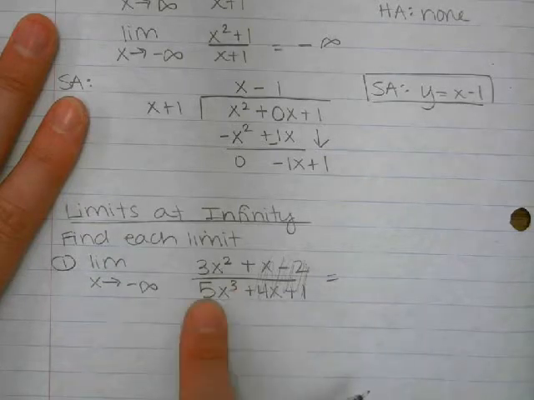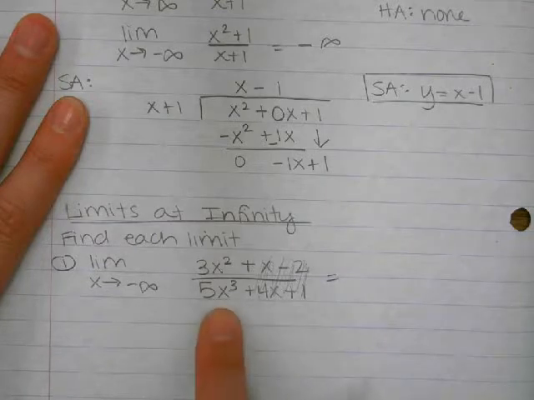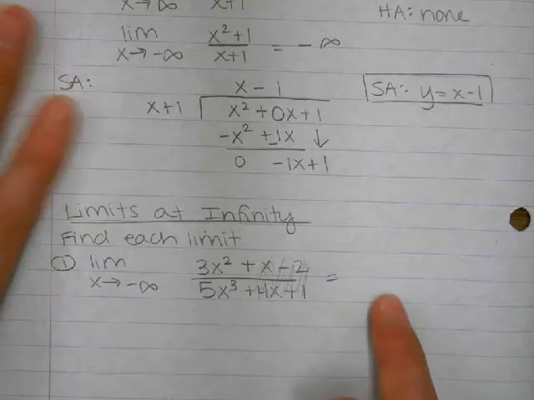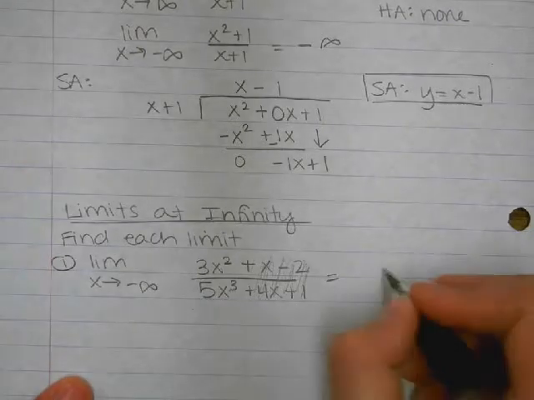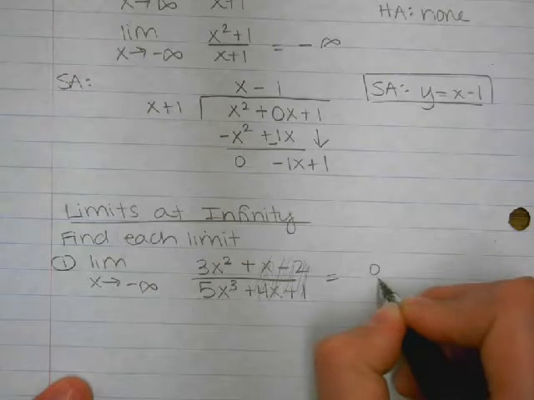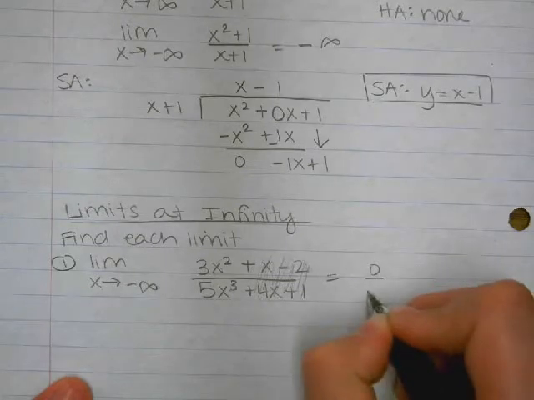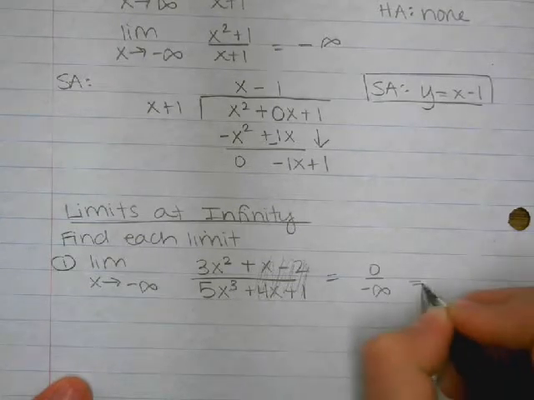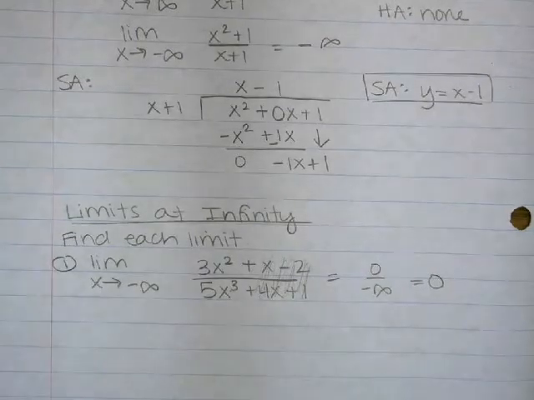And then 5 multiplied by negative infinity cubed, negative infinity times negative infinity times negative infinity, the number is even bigger on the bottom, but the answer is going to be negative. So we're going to say that here we have a huge number divided by negative infinity, and overall our conclusion is that we've got 0.